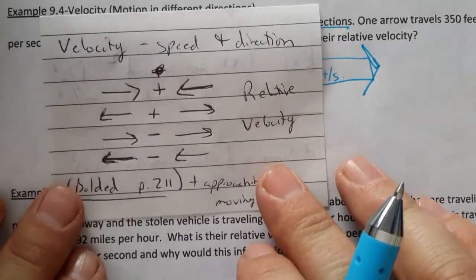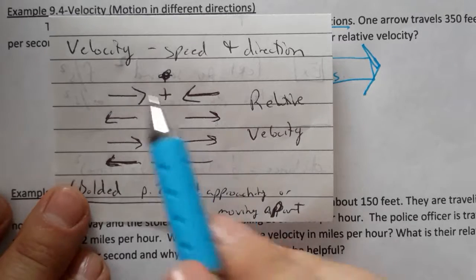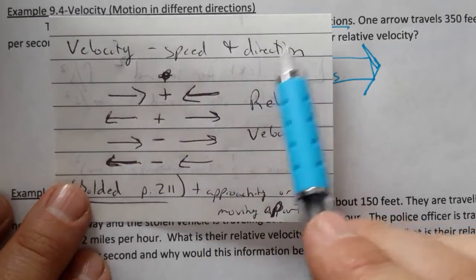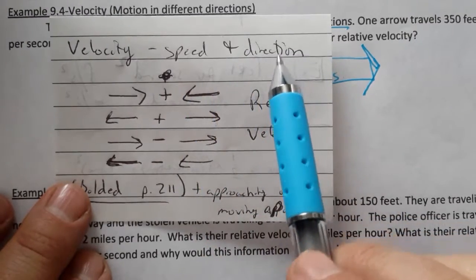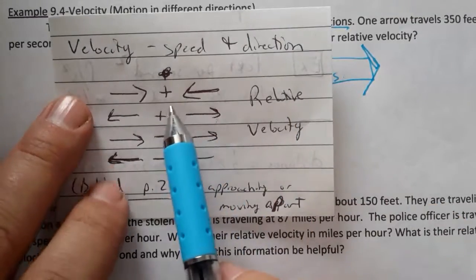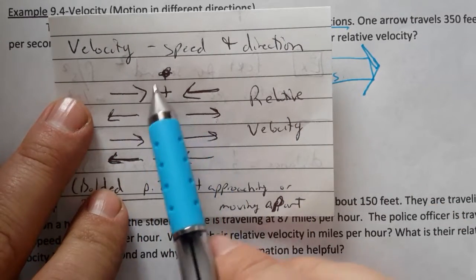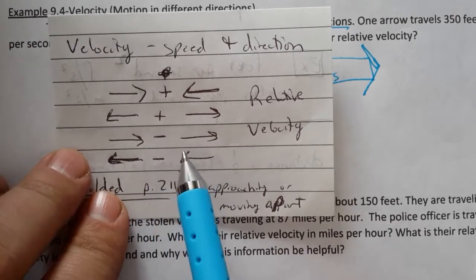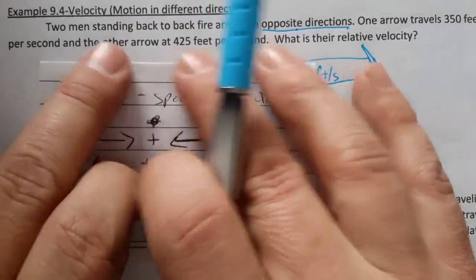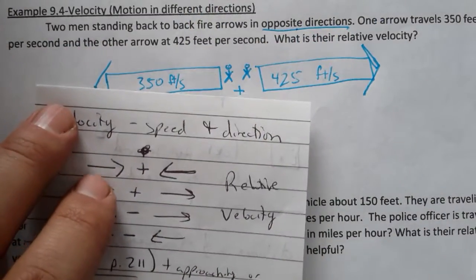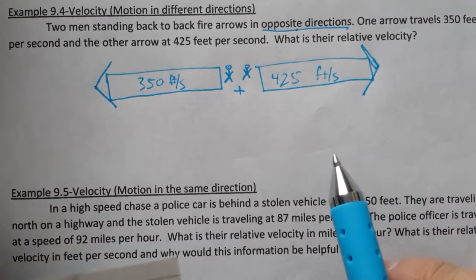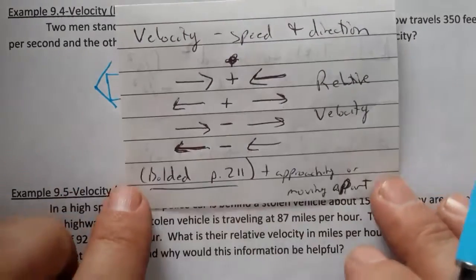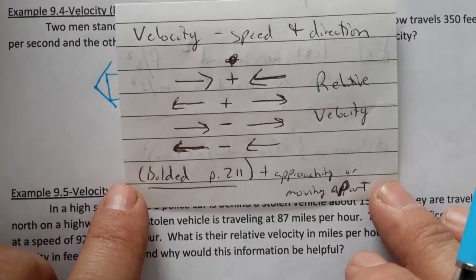And this is what we came up with for our little cheat sheet. The velocity is equal to the speed and the direction, so it's just the speed in addition to a direction that's associated with it. Whenever things travel towards each other, we add them. Whenever they travel away from each other, we add them. If they're traveling in the same direction, we subtract them. I'll explain that a little better in class or in the next example. I'll just leave this up here for another couple seconds so you can see it.